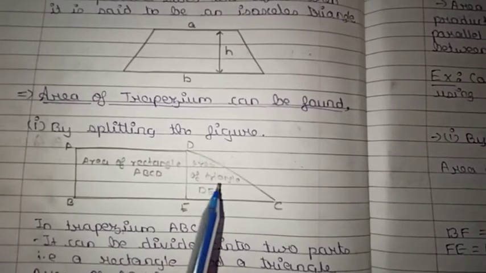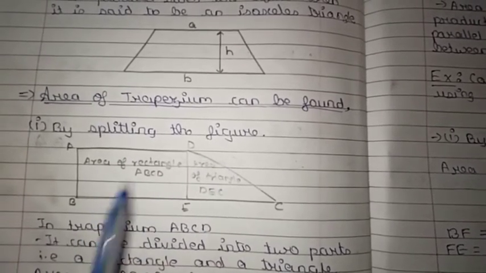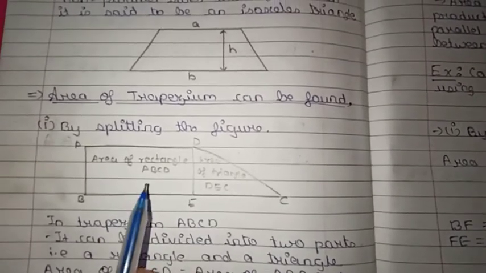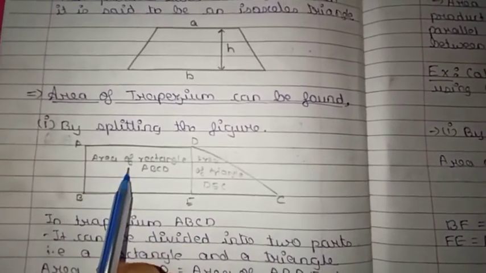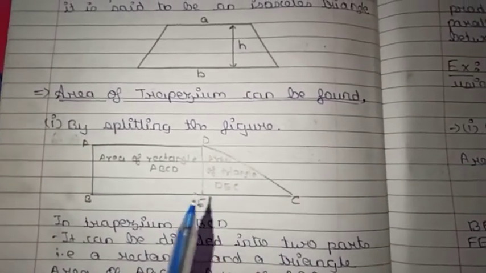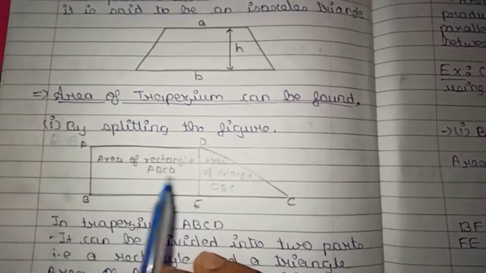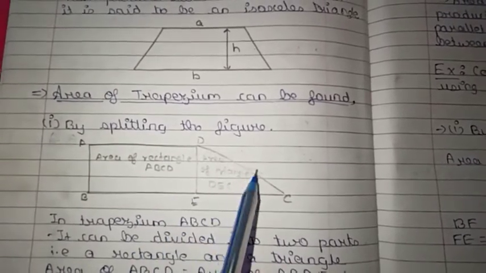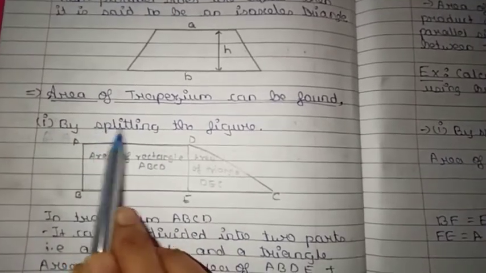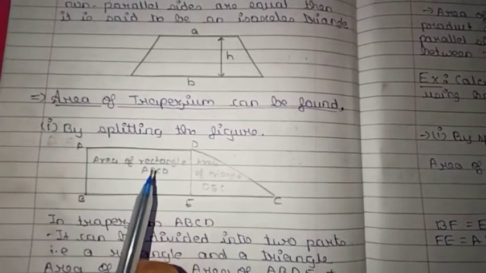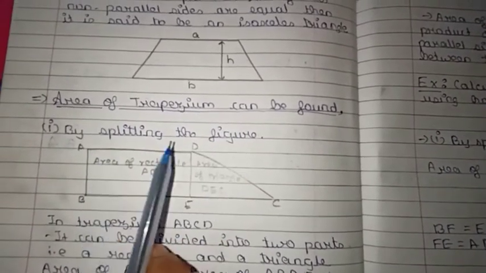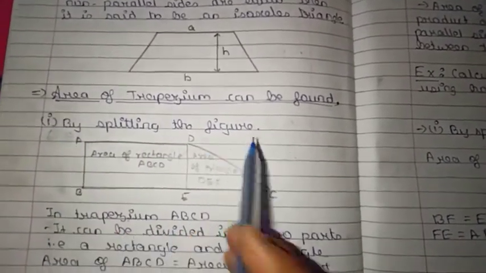Okay, so there are two figures here, a triangle and a rectangle, and you know the area of a rectangle and the area of a triangle. So these two areas we already know. So when we add both the areas, then we get the area of this whole trapezium. So that is by splitting the figure. This is one of the methods to find out the area of a trapezium, that is by splitting the figure.